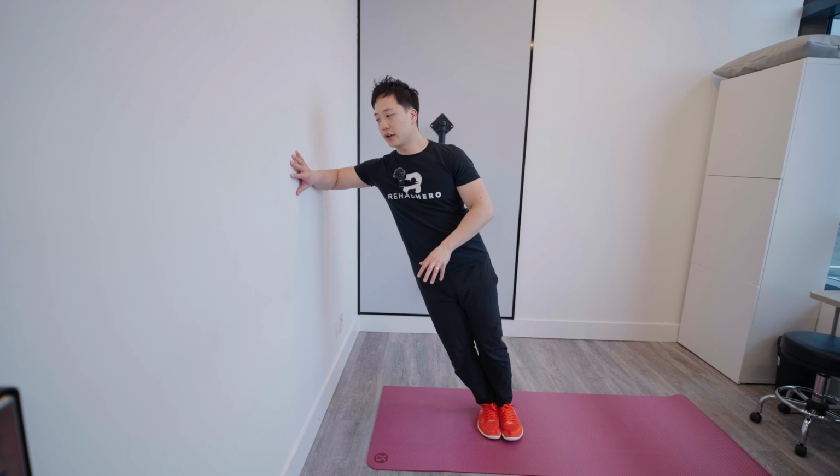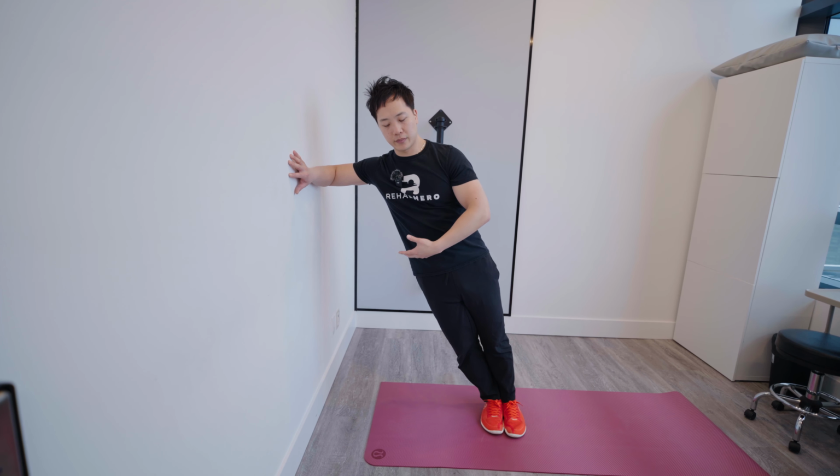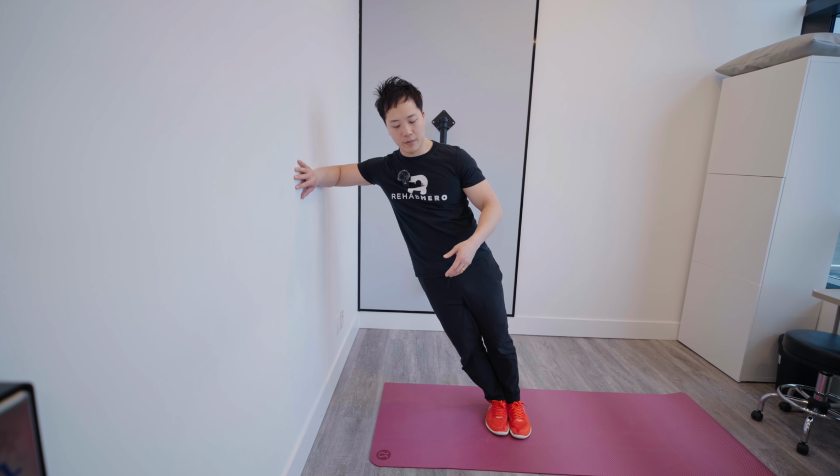Now, if you go a little bit further, your arm's going to be a little bit higher relative to the rest of your torso, but that's okay. You're going to just keep it in place. And from here, you're going to hold that again.